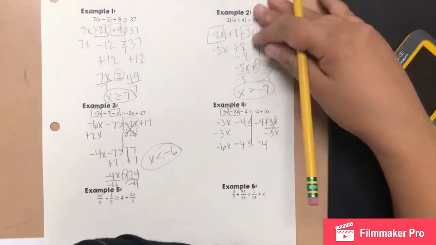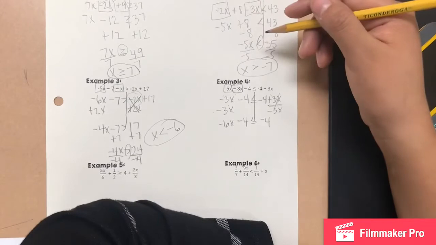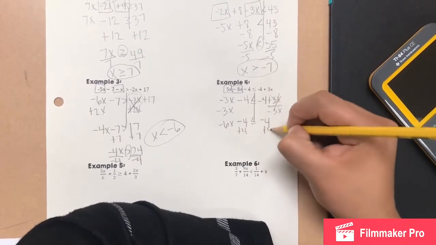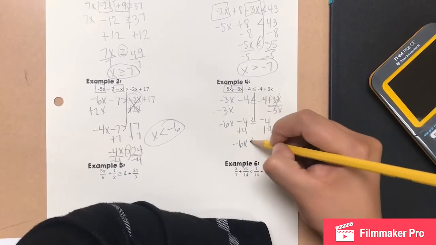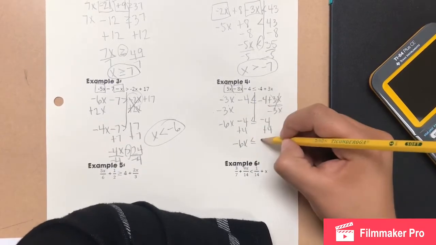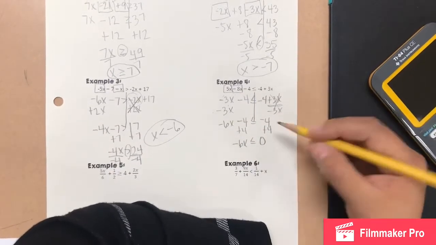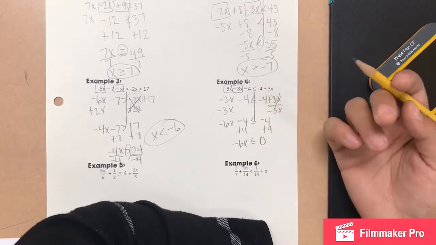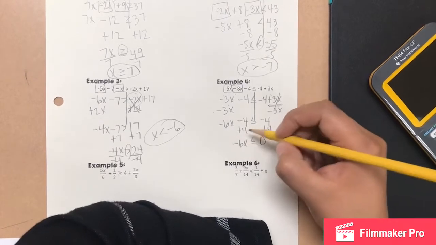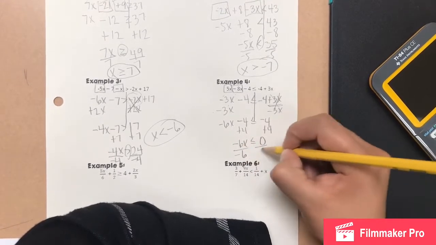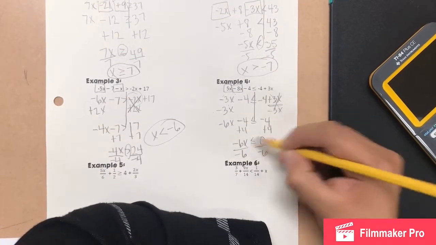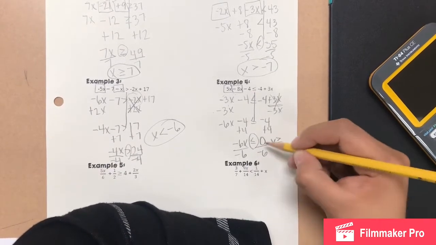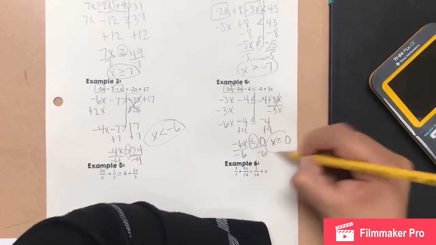Okay. Then it becomes a simple two-step. So the inverse of subtracting 4 is to add 4 to both sides. So I have negative 6x is less than or equal to negative 4 plus 4, which is 0. A lot of people think because they see the 0 that I'm done, but I don't have x by itself yet. So the inverse of multiplying by negative 6 is to divide by negative 6. Since I did divide by that negative, it does still flip the inequality to greater than or equal to. 0 divided by negative 6 is 0.